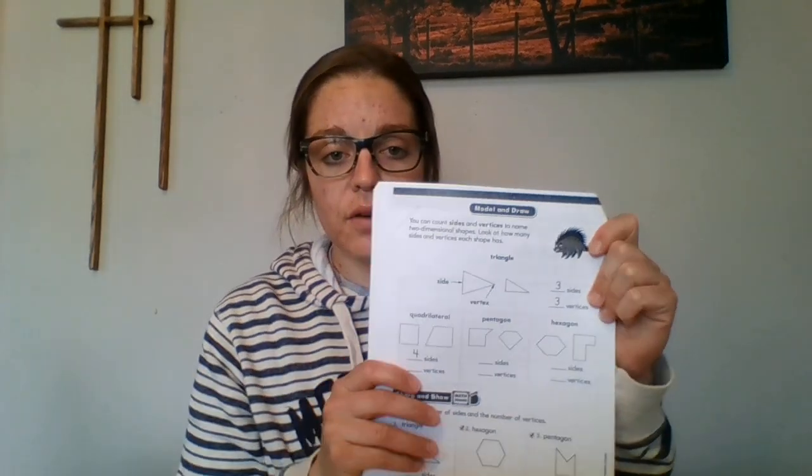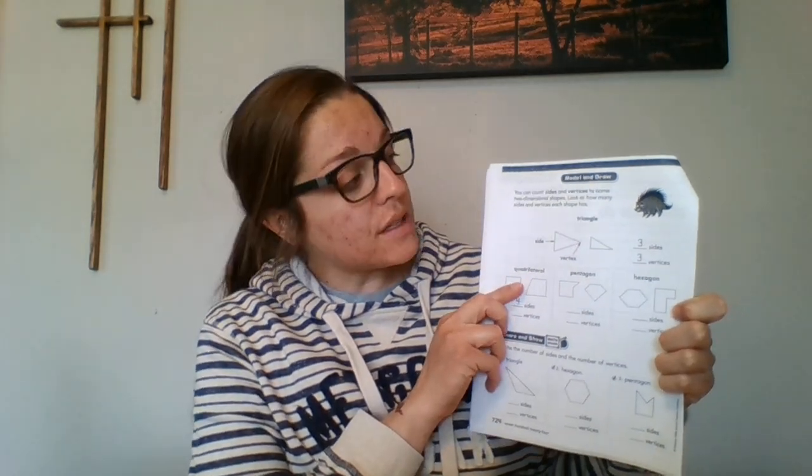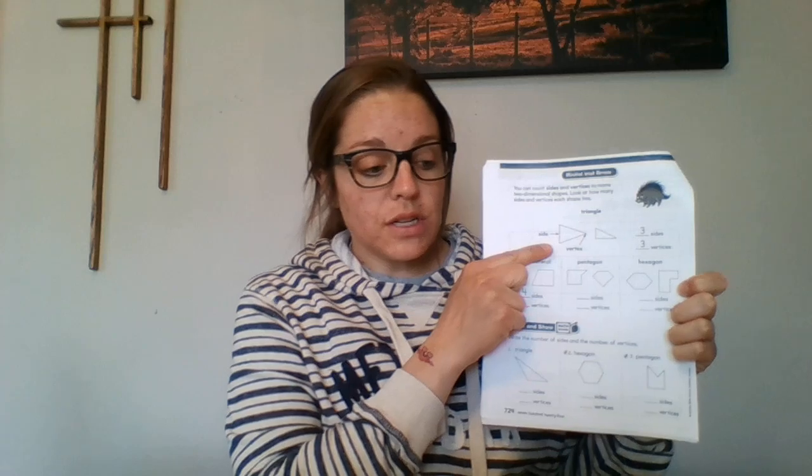So when we have 2D shapes, we can count the sides and vertices to name the two-dimensional shape. So we'll look at how many sides and vertices each shape has. All right, so the first shape they give you is a triangle. All right, here is a triangle.